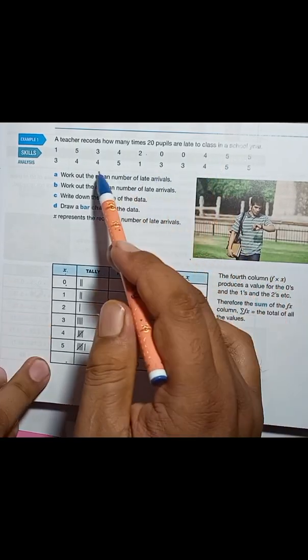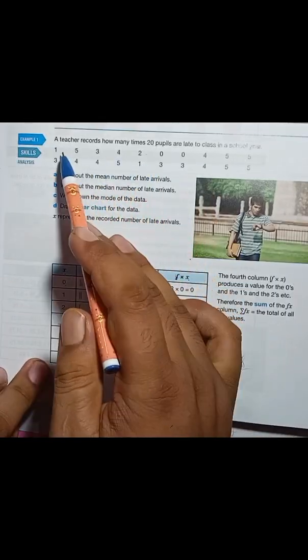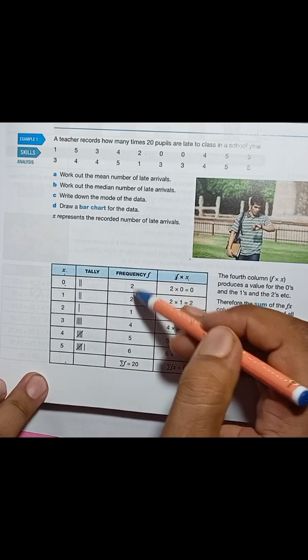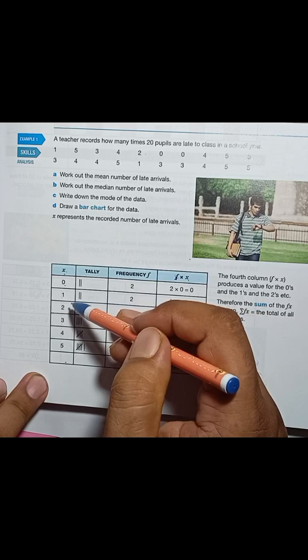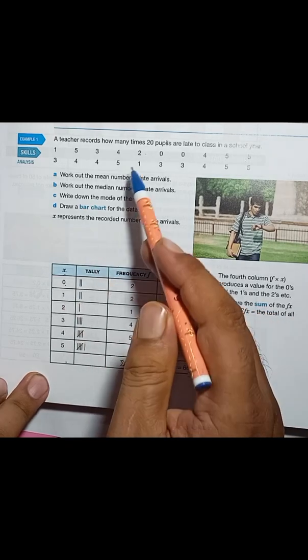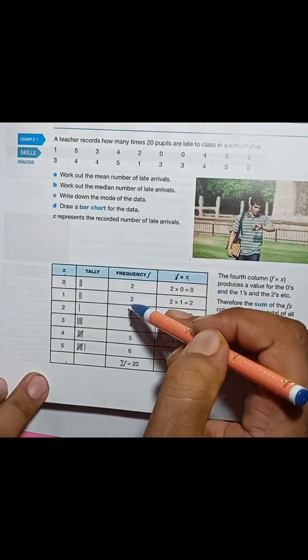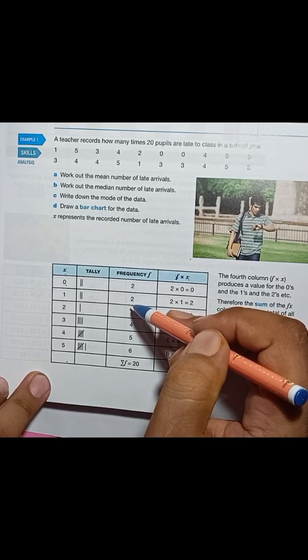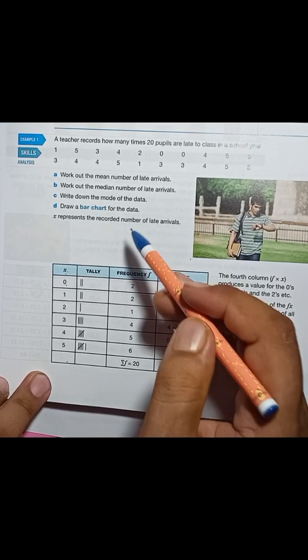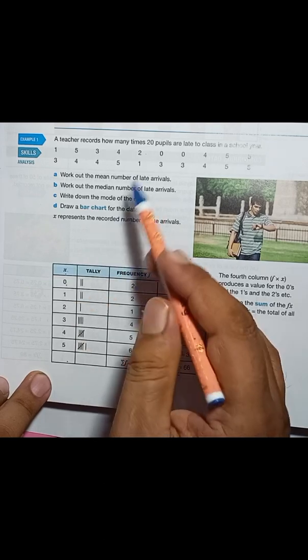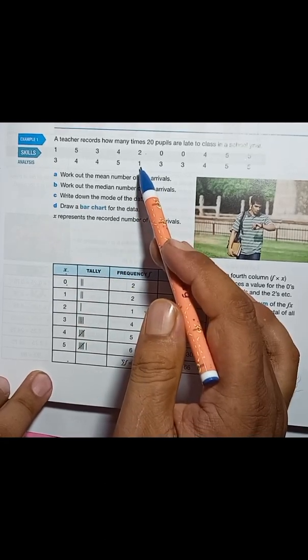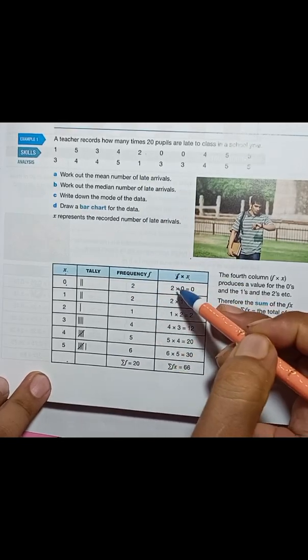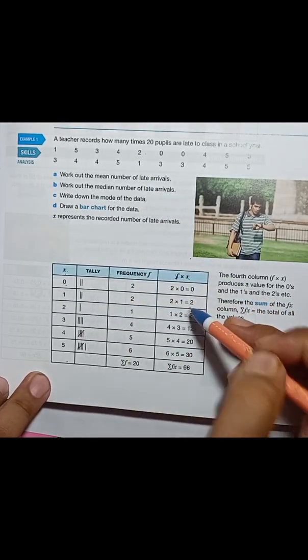I will check in the data how many times 1 is there. 2 times, so I will write 2 lines, and frequency will be 2, because frequency measures the number of times a term exists in the data. So F into X is 2 into 1, that is 2.